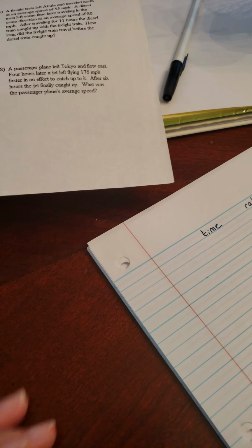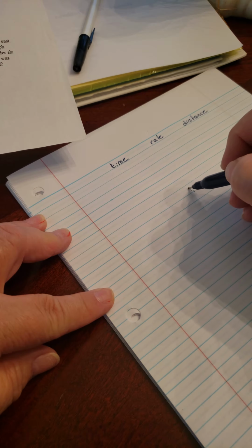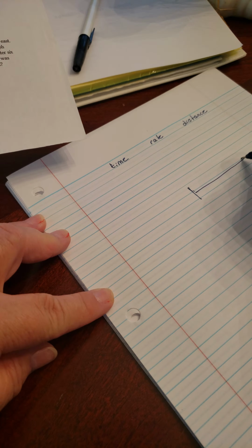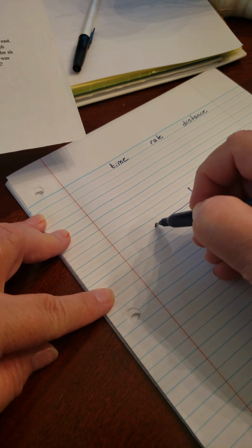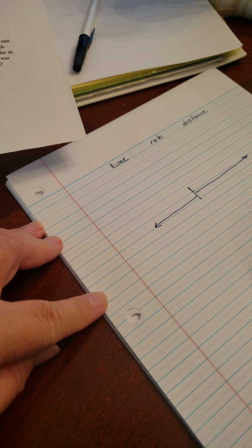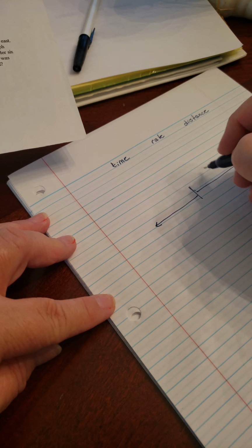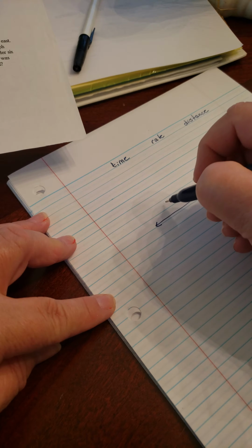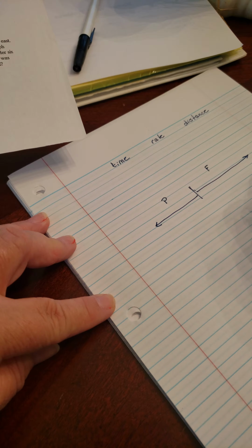So what we want to do is to draw a little picture that sort of represents what's happening here. We have a station and one train leaves and goes this way. One train leaves and goes this way. We have a freight train and a passenger train.